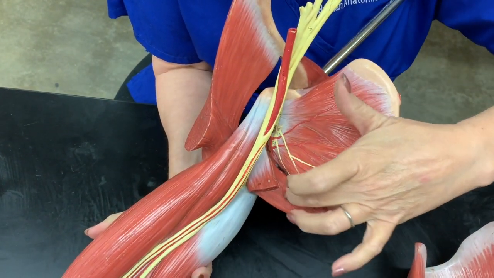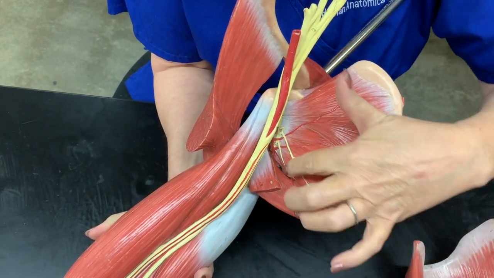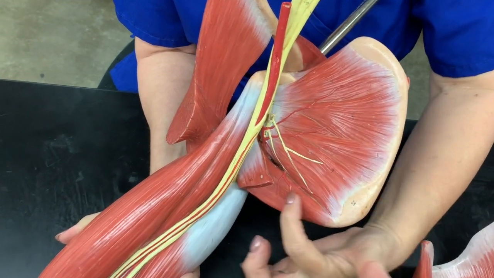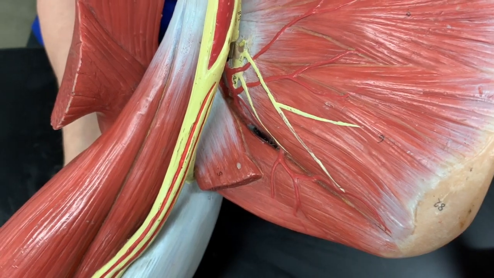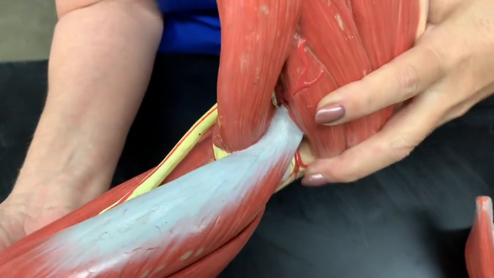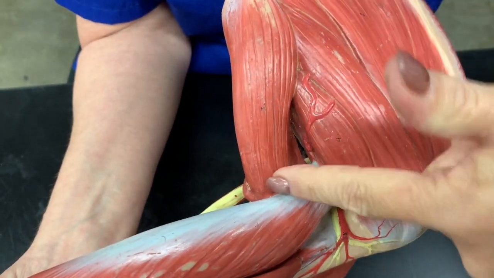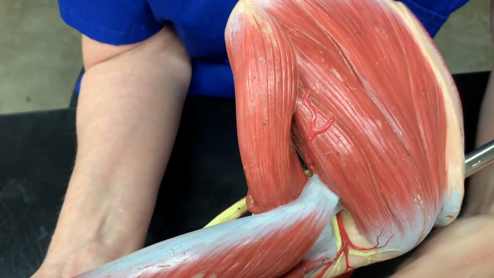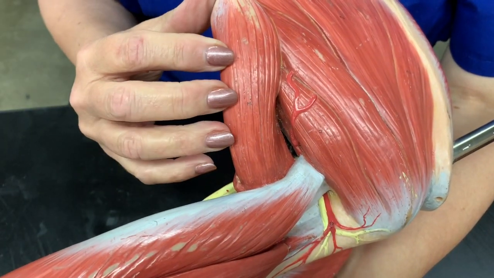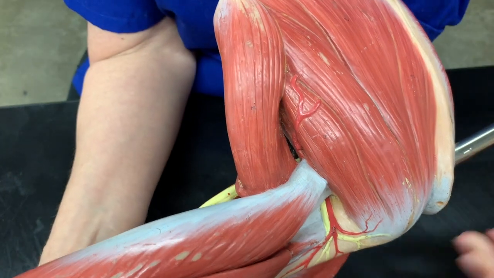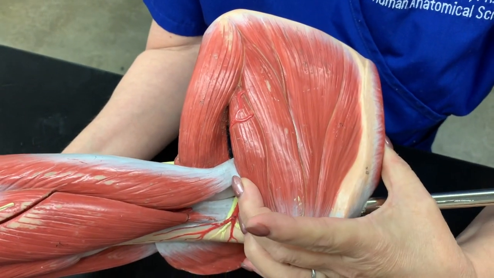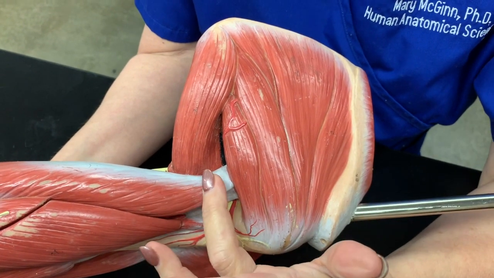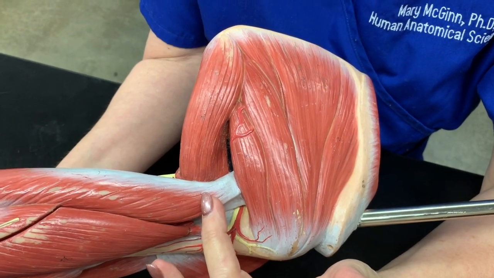We see down here a muscle that is separated. Can you see that separation? This is the posterior side of teres major. We're going to turn this around and look at it from the other point of view. Here it is again, teres major. Teres major is not a rotator cuff muscle. We see the rotator cuff muscles together in a group, and they are separated by the long head of triceps brachii.